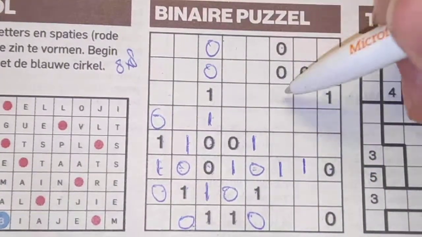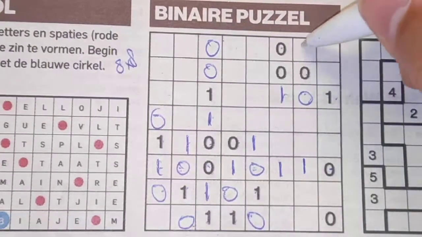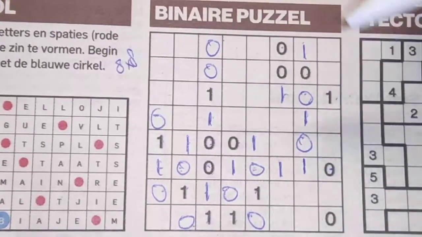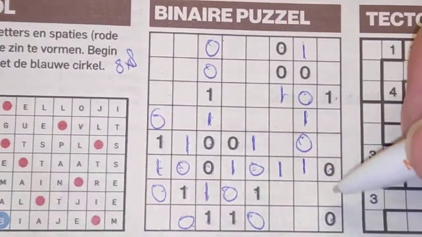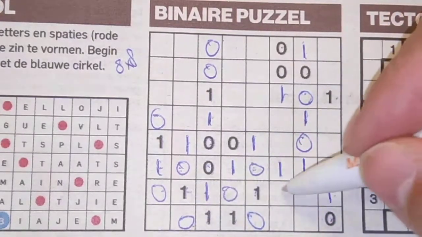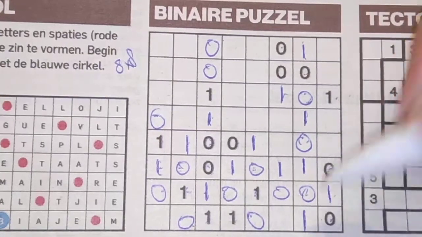Double 0, here 1, there 1. Between 2 1's comes a 0. Double 0, here 1, there 1. Between 2 1's comes a 0. Between 2 0's comes a 1. We have here 4 1's, so the rest are 0's. We have here 4 0's, so the rest are 1's.